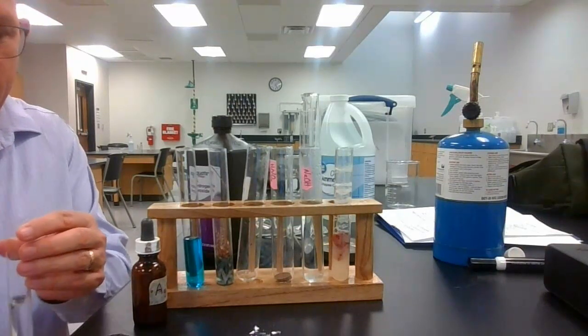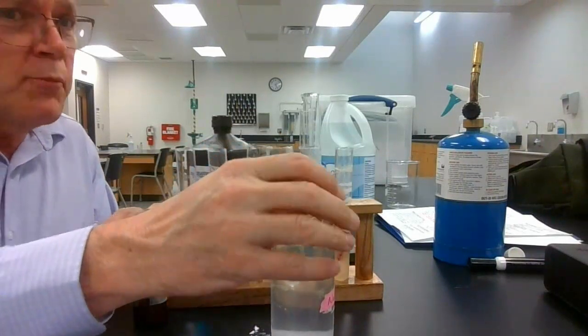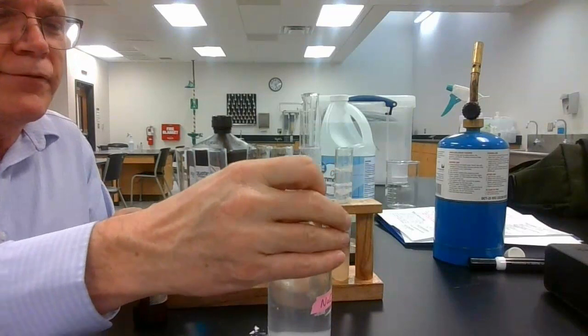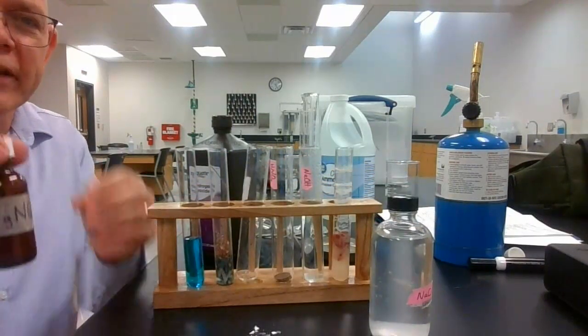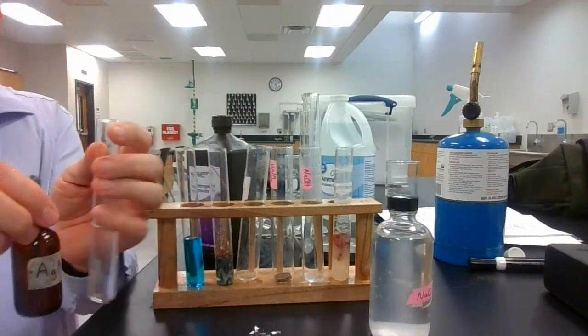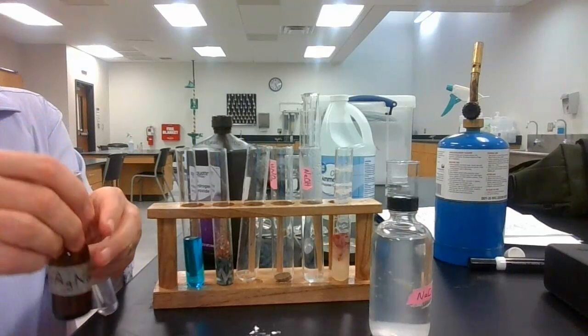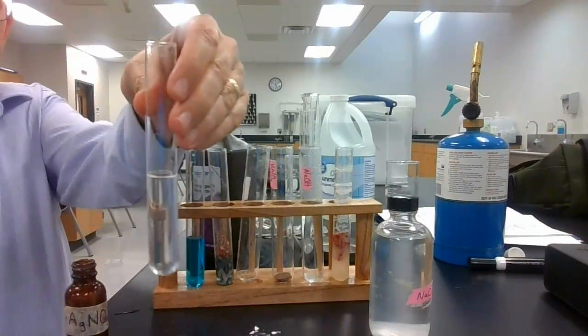Okay, that's sodium chloride, NaCl (aq), because it's dissolved in water, plus we're going to use our silver nitrate again. All right, so good old silver nitrate, and silver nitrate is AgNO3. Okay, and we are going to add them together. All right, let's see what happens.